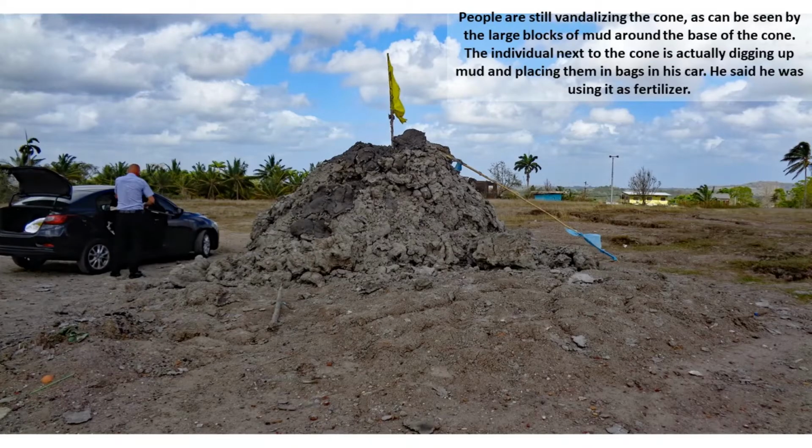Visitors to the mud volcano are still vandalizing the cone, as can be seen by the large blocks of mud at the base of the cone. The individual next to the car is actually digging up mud and placing it in bags in his car. He said it was going to be used as fertilizer.